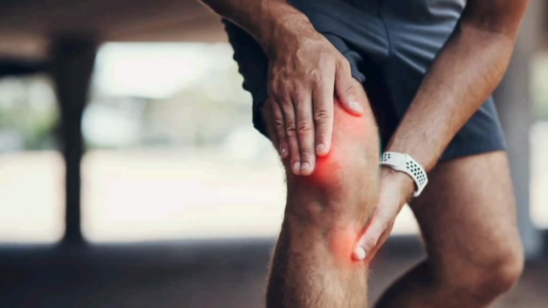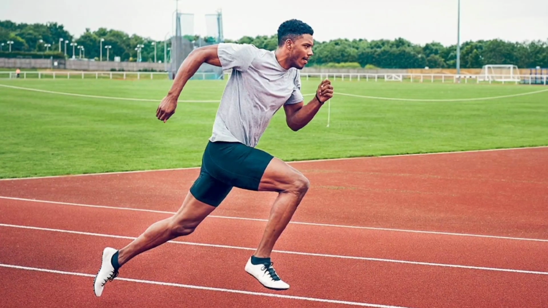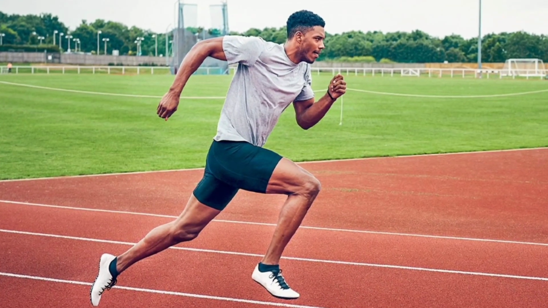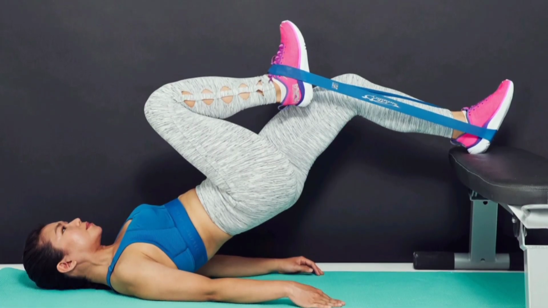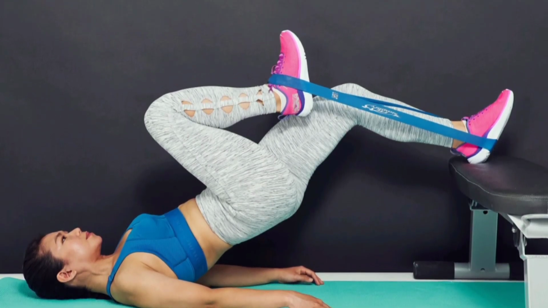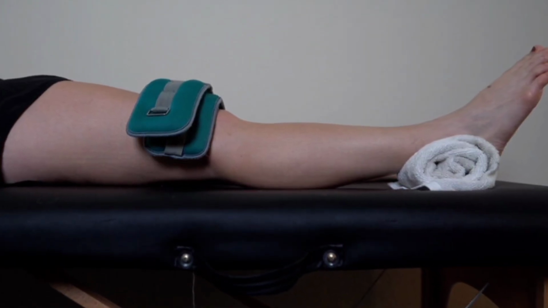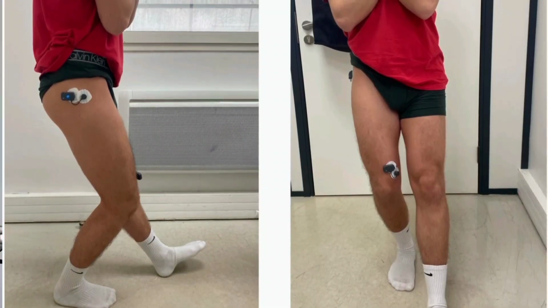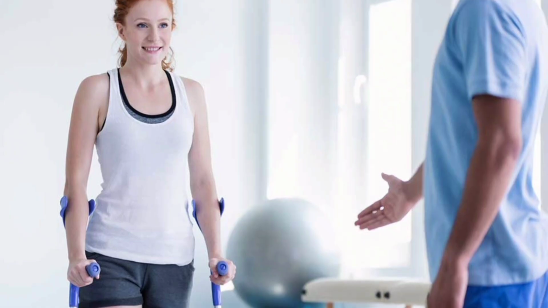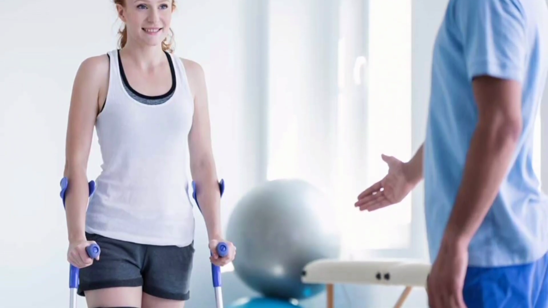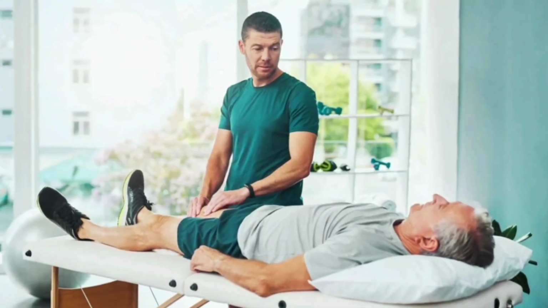And now, here are some common pitfalls in ACL rehab. Pushing too fast, especially with running or cutting drills before the graft has integrated. Neglecting the hip and core, which are vital for knee stability. Not restoring full extension early, which can permanently alter gait. Poor neuromuscular control, leading to compensatory movement patterns. Rehab should always be supervised by a trained professional. Home exercises are essential, but guidance is key.